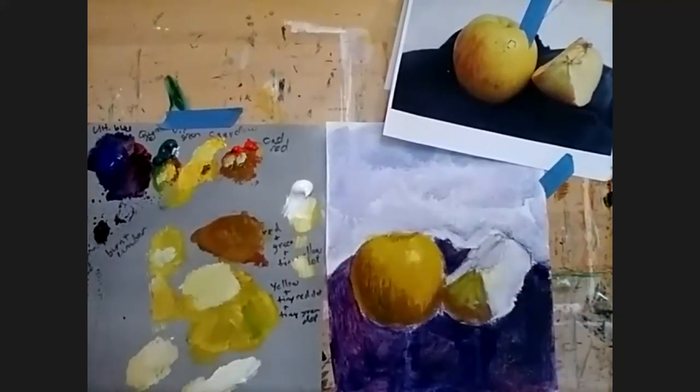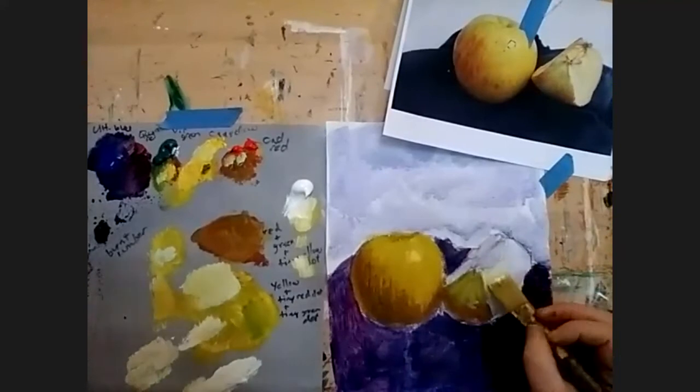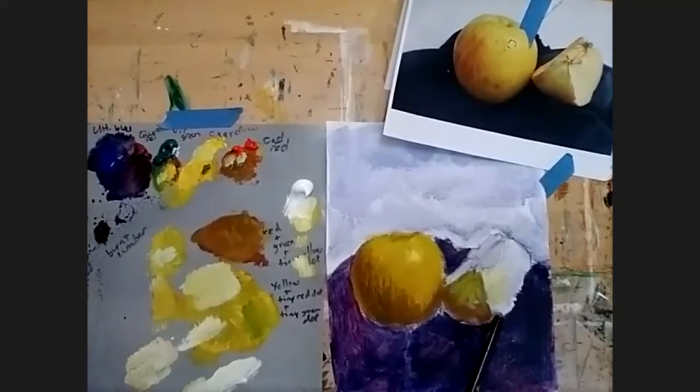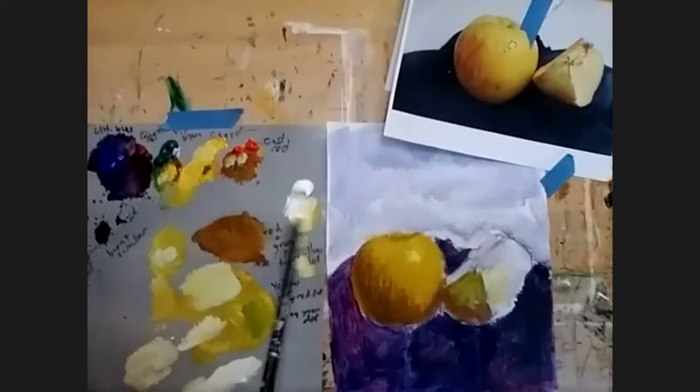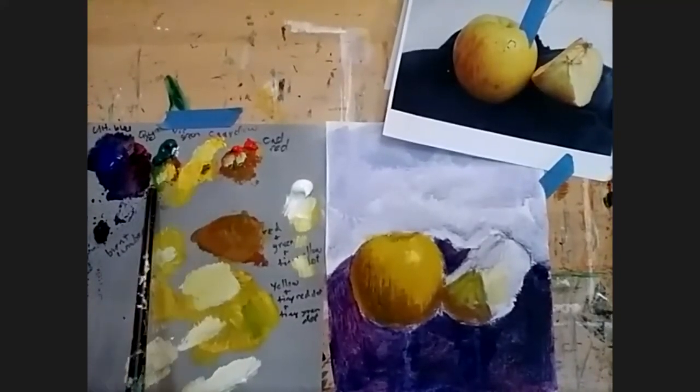Okay. And the light side of this, it's hard to see here. Oh, that's better. The light side of this slice is going to be, if you're ready for this, white with a little bit of yellow, green, and red in it.